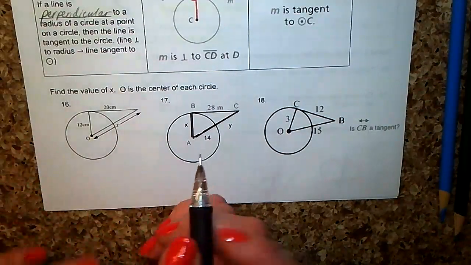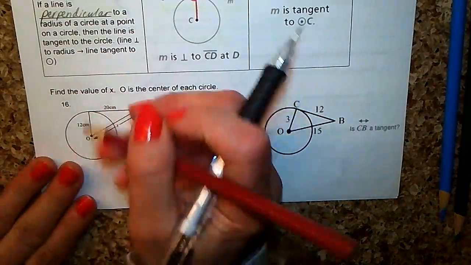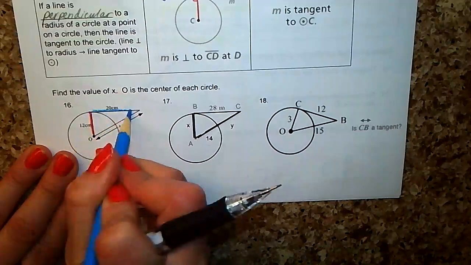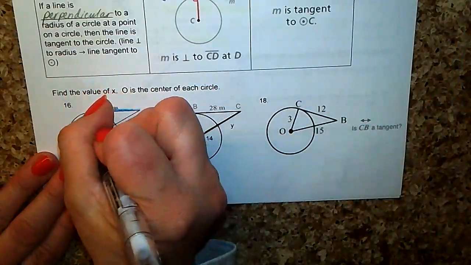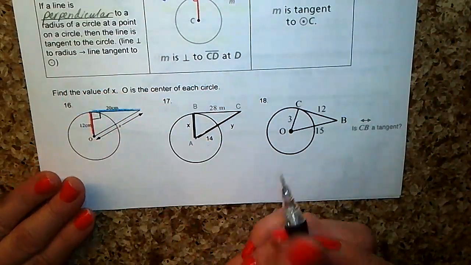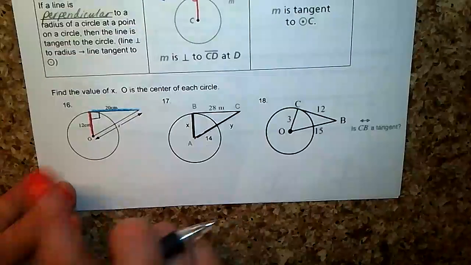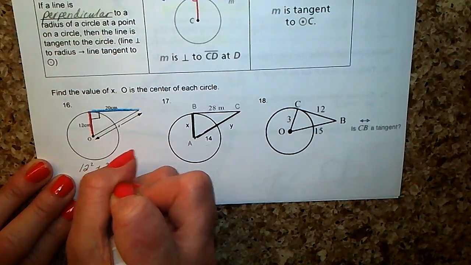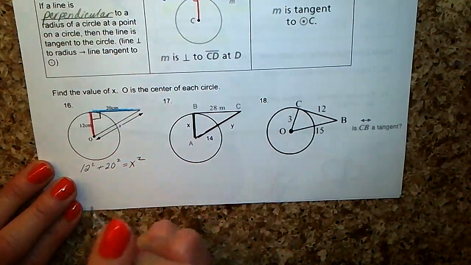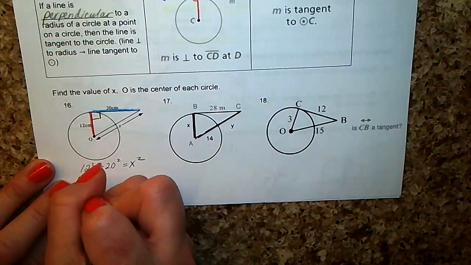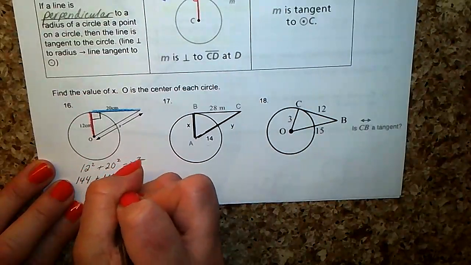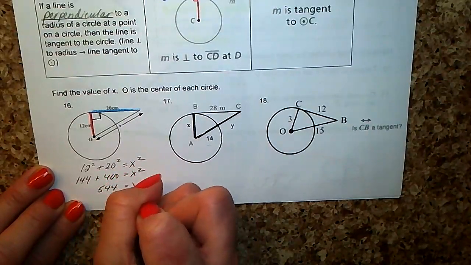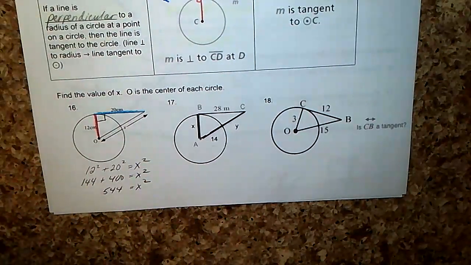This is where we're going to be doing some application of our tangent rules. What you are seeing here is a radius, then a tangent, right here. So that means that there's a right angle right there. So I have two sides of a right triangle. So I have 12 squared plus 20 squared equal to x squared. I'm going to use the Pythagorean theorem here. So that's 144 plus 400 equals x squared. We get 544, and we have to simplify that.